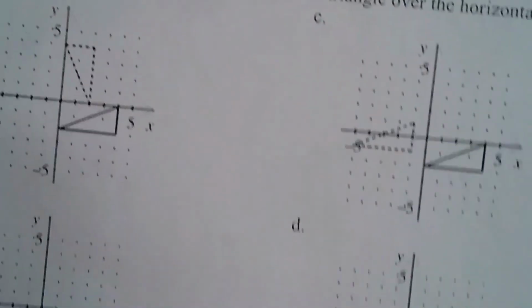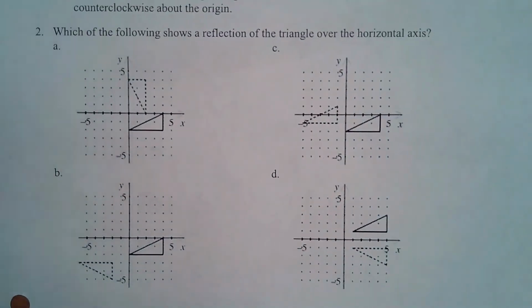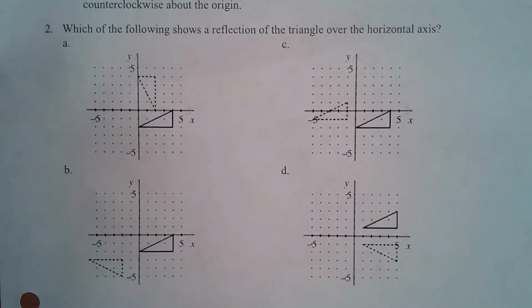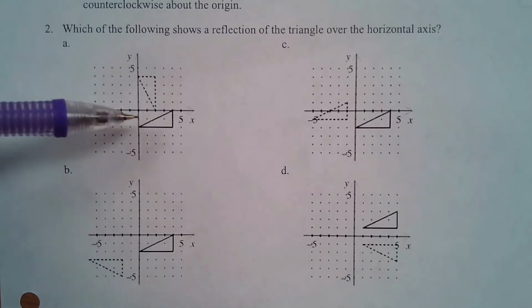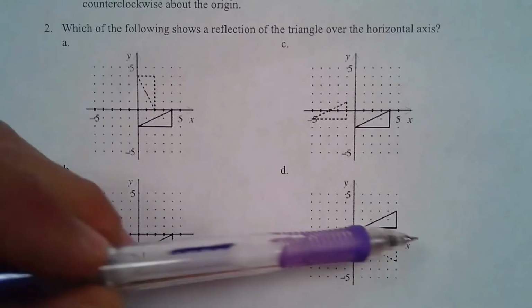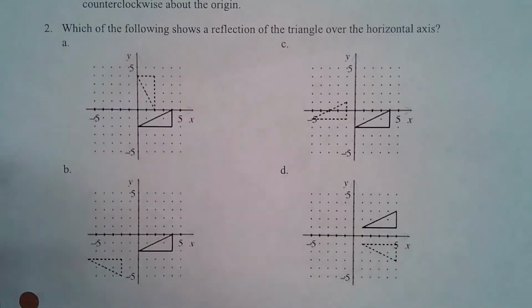Let's see. Oh, let's go wide here. Which of the following shows a reflection over the horizontal axis? So the horizontal axis is the x-axis, and it looks like it's this one right here, right? Because the horizontal axis is here, and it's just a mirror image of itself. That would be D. Well, that's pretty easy.